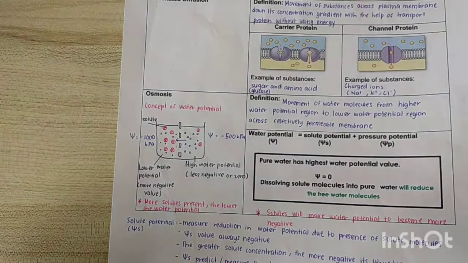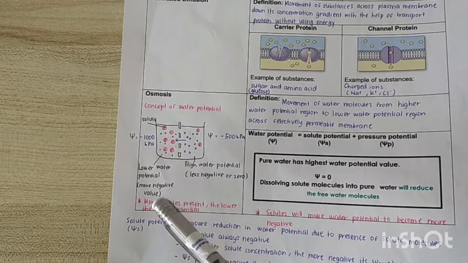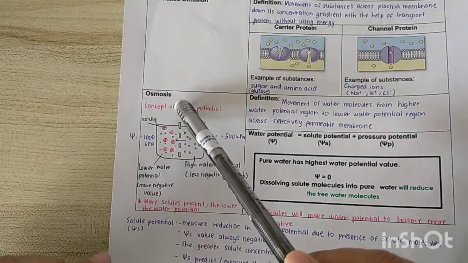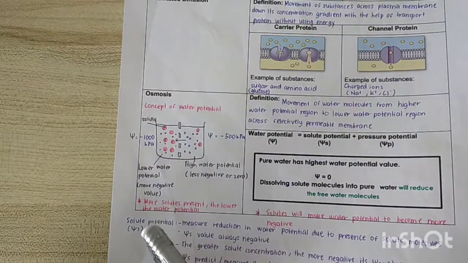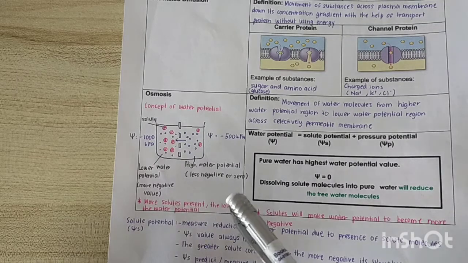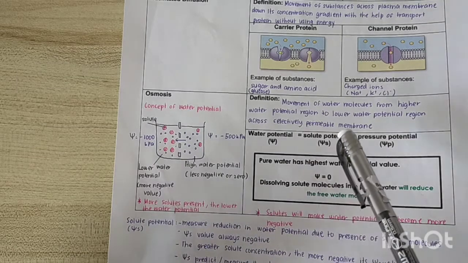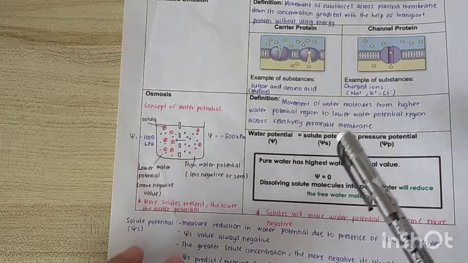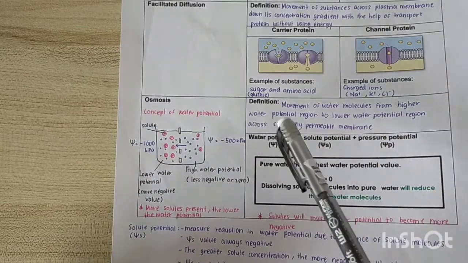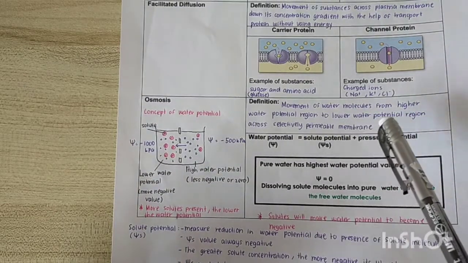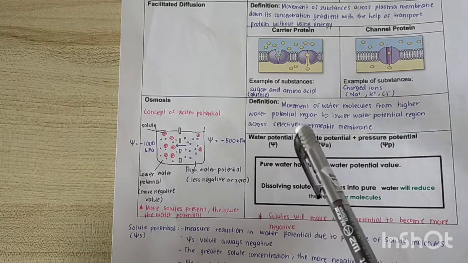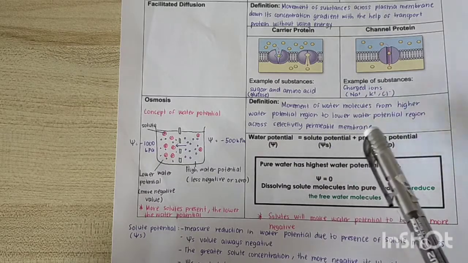Okay, so now we continue with the third type of passive transport, which is osmosis. Okay, so bila dia katakan berkaitan dengan osmosis sahaja, so dia akan melibatkan movement of water molecule. So water molecule will move from higher water potential region to lower water potential region across a selectively permeable membrane.